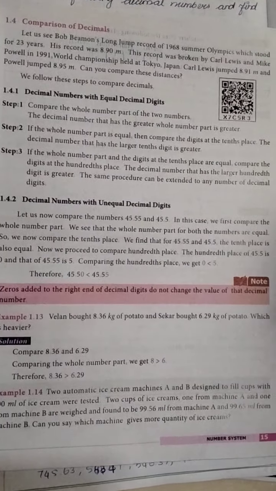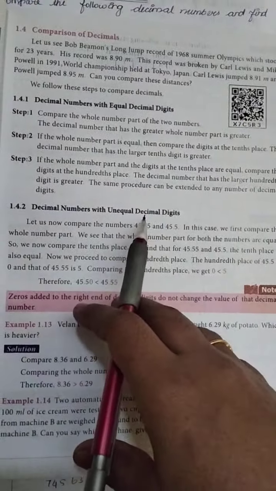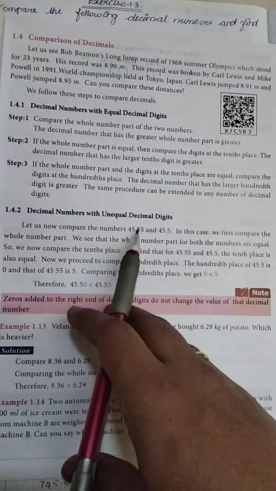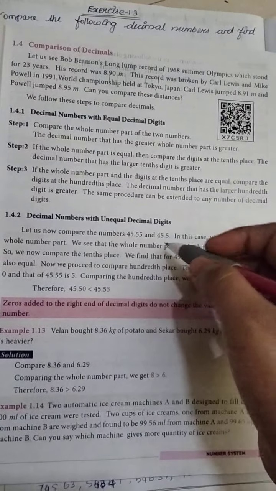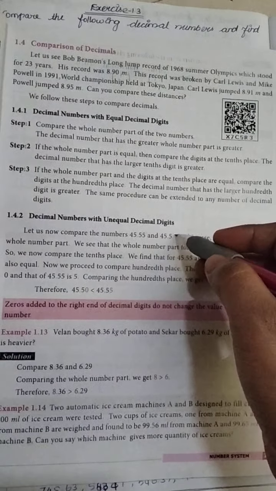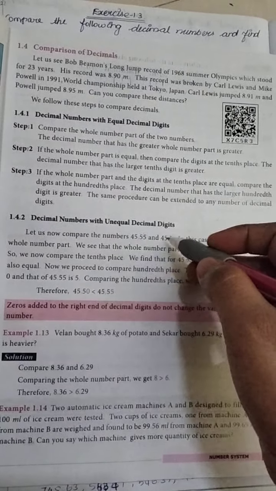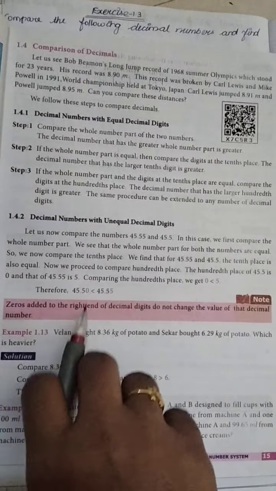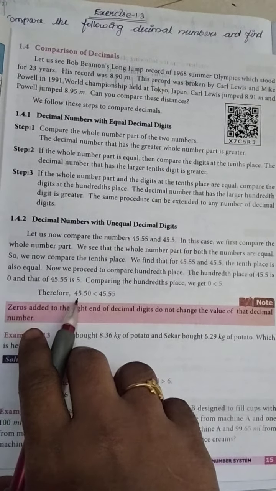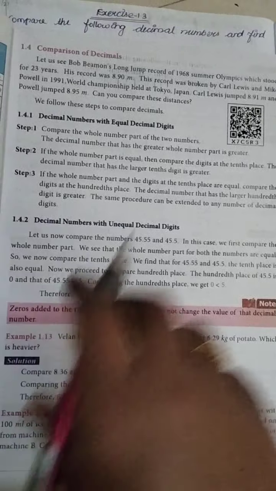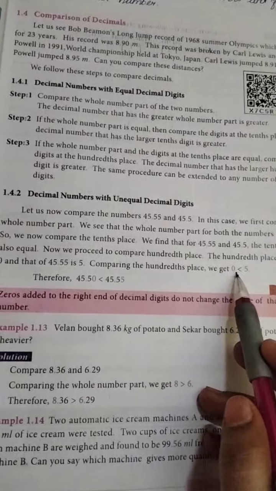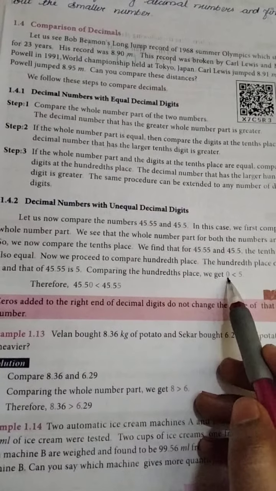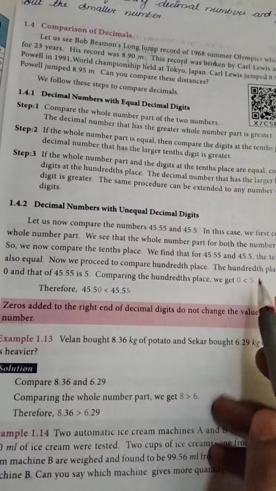Likewise, we have to compare decimal numbers with unequal decimal digits. If the decimal digits are unequal, we have to make them equal. We have to put 0 after the 5. First of all we see the whole part, then in this number we consider the 0 and 5, and 5 is the greater number.